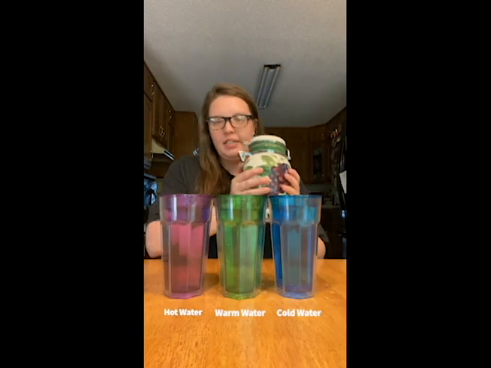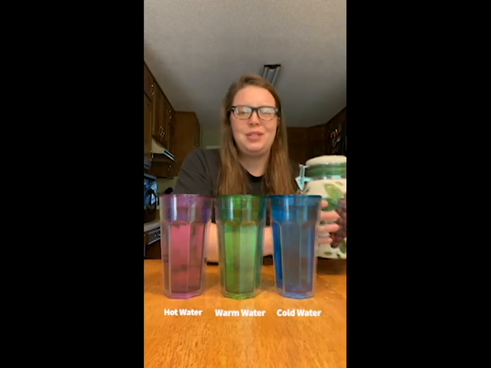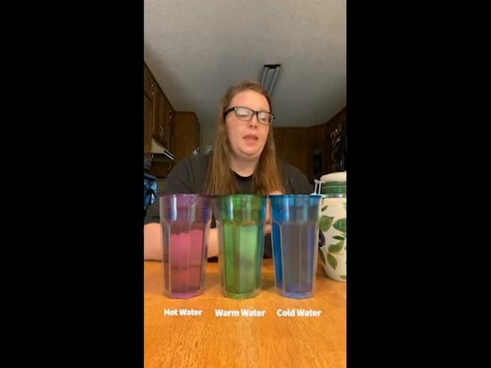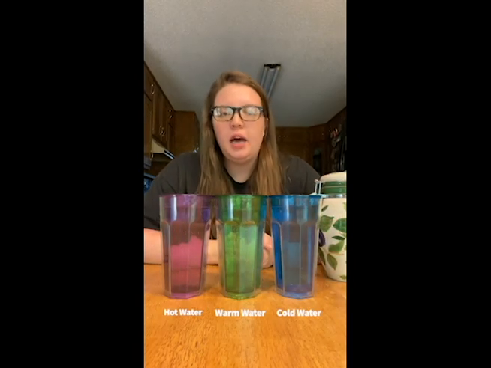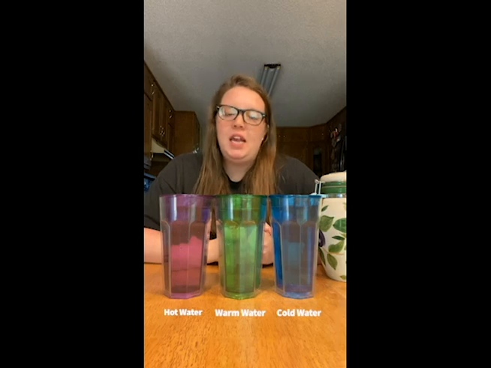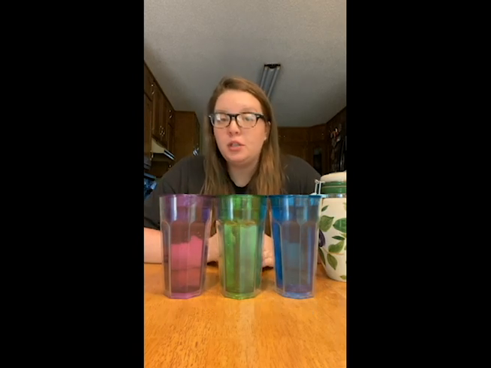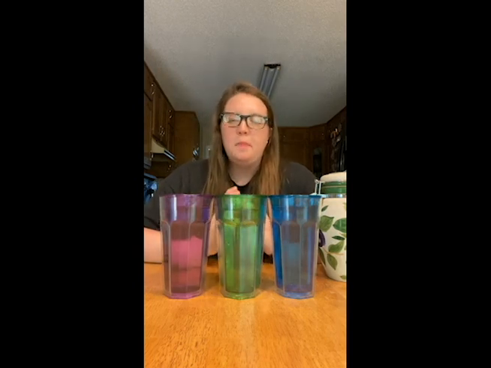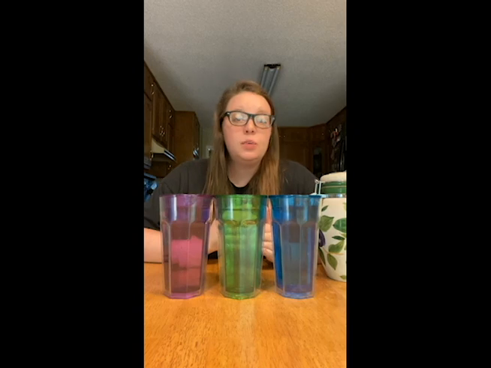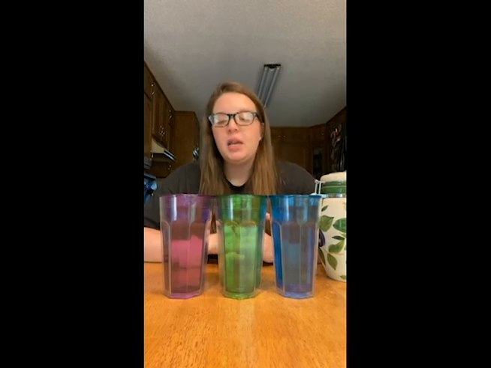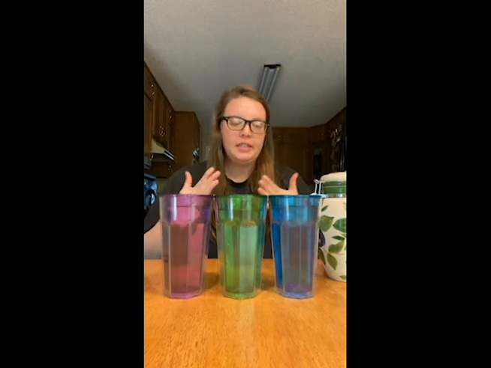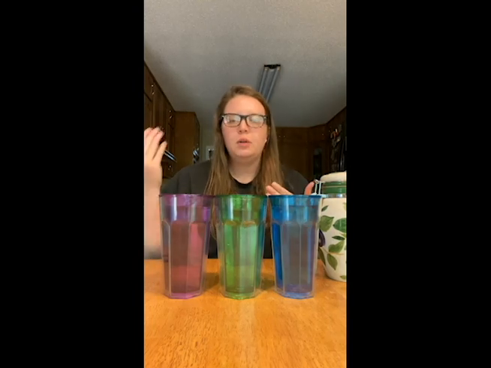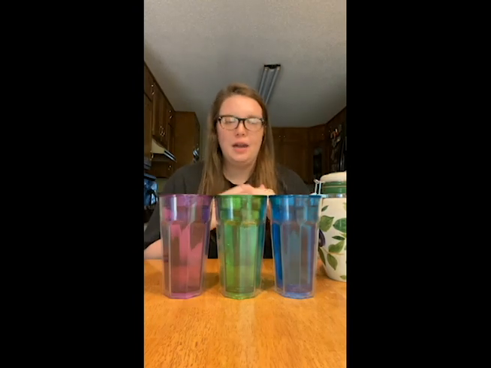I'm going to be testing just some plain old sugar. The reason I picked sugar is because I know that in room temperature water, it is slightly soluble. So it'll mostly dissolve, but some of it won't completely dissolve, unlike salt, which is completely soluble in water. So I wanted to test sugar and see if it being super cold or super hot affects this at all.